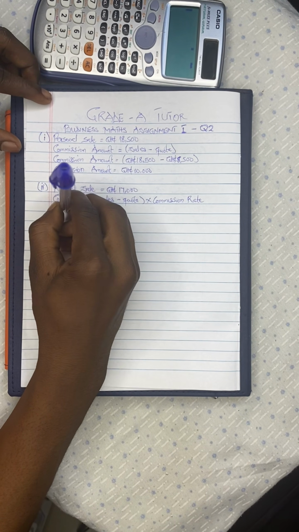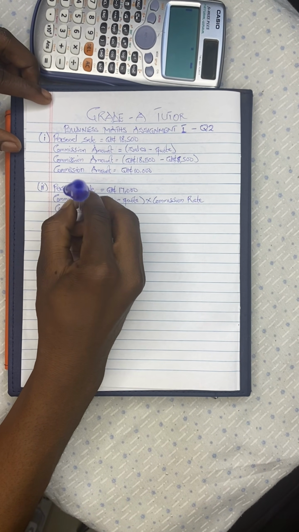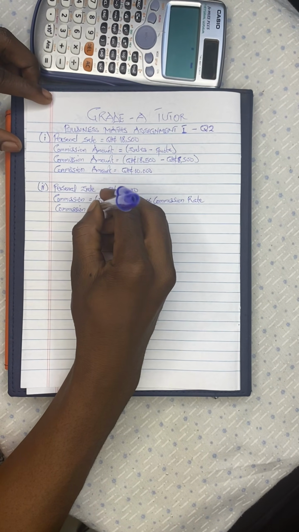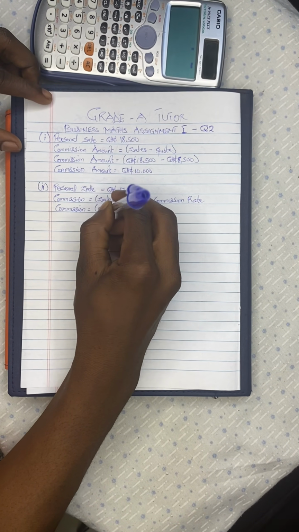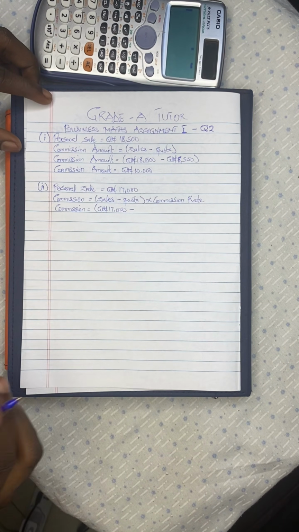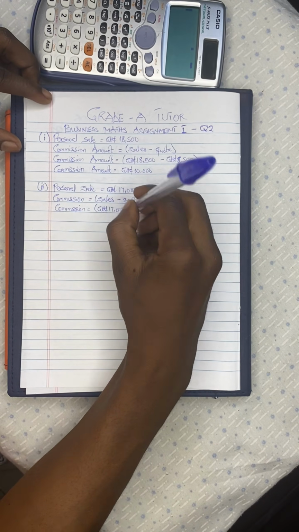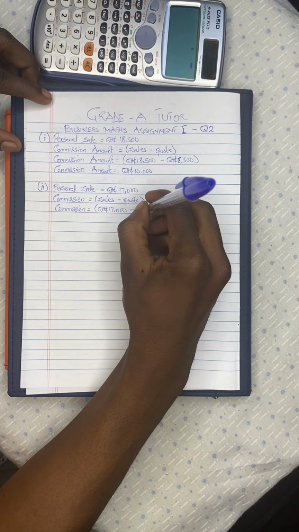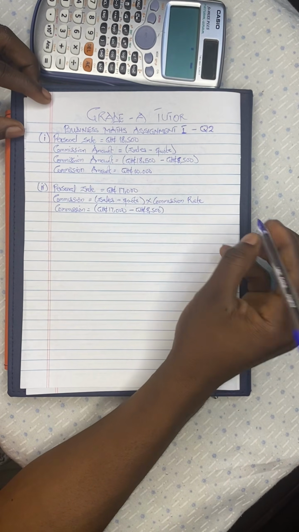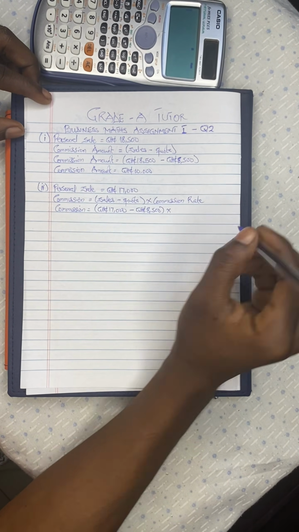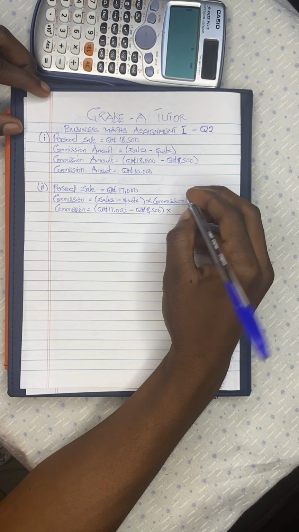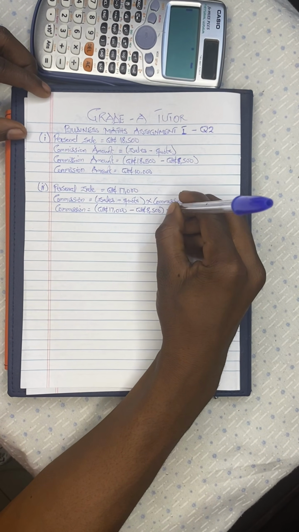The commission here is equal to the personal sales, which is 17,000, minus the quota from the question, which is 8,500 Ghana cedis. Then we multiply it by the rate given, which is 4.25% or 0.0425.